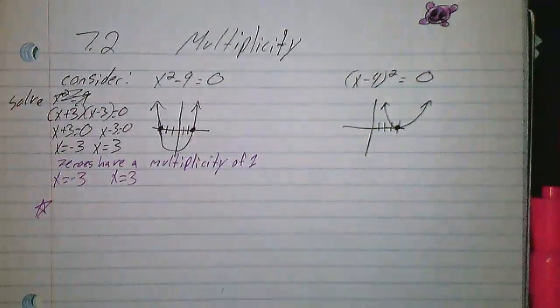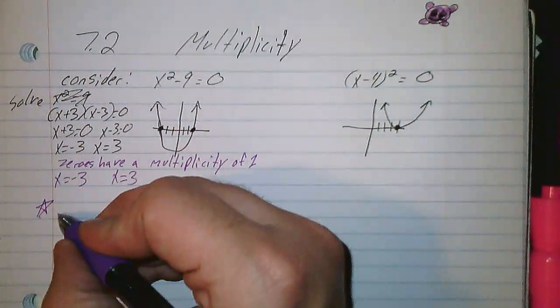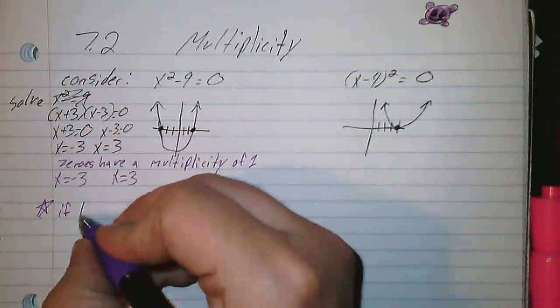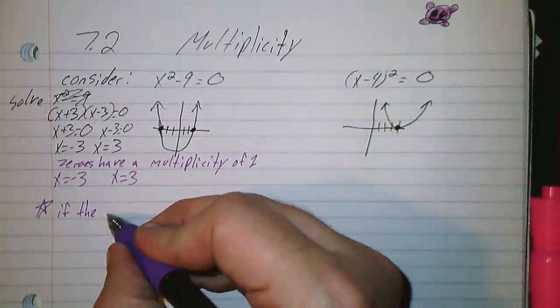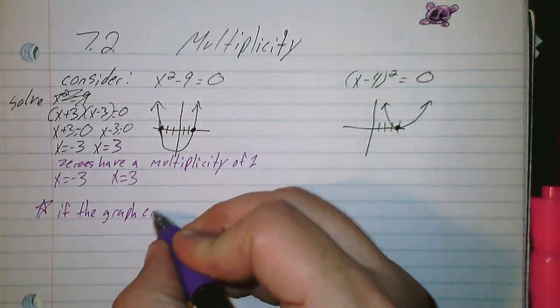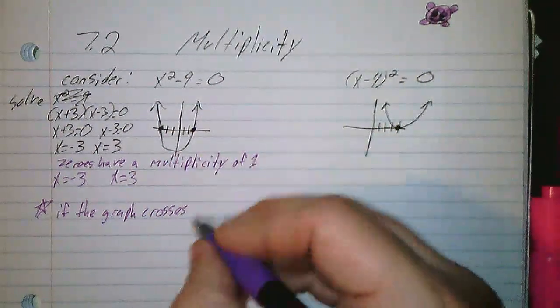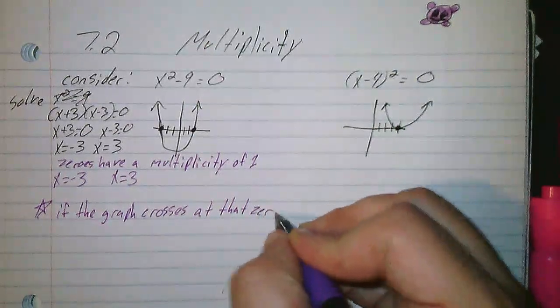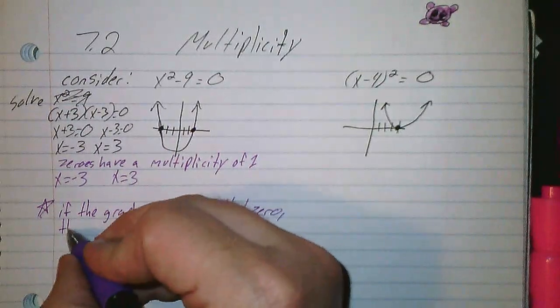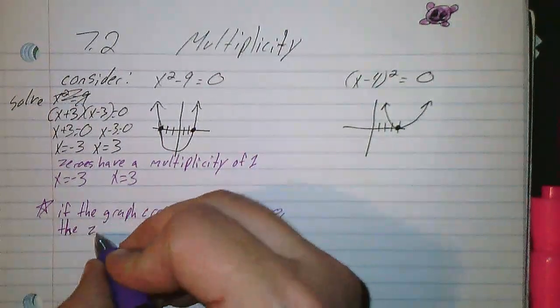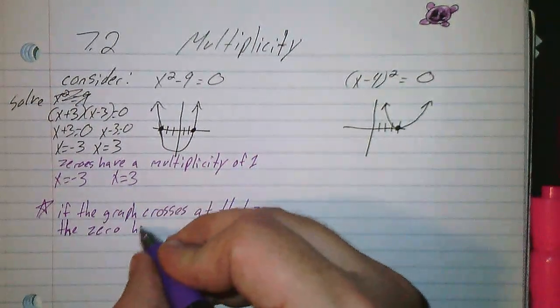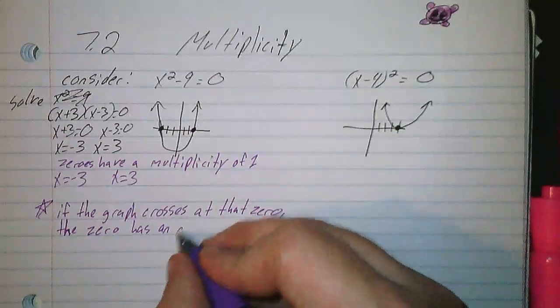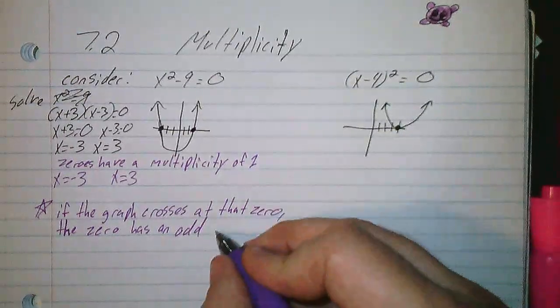Important to understand about multiplicity is that if the graph crosses at that 0, the 0 has an odd multiplicity.